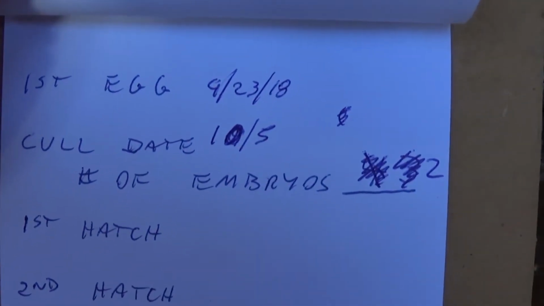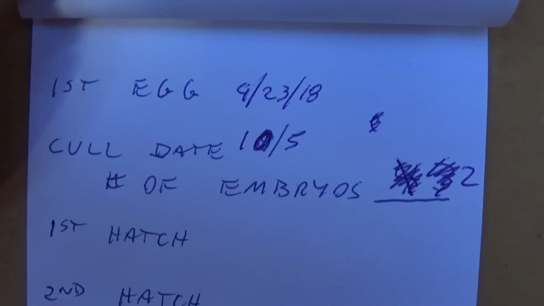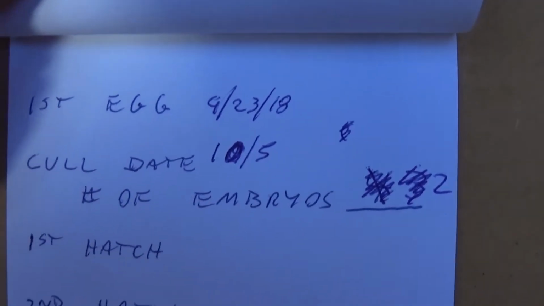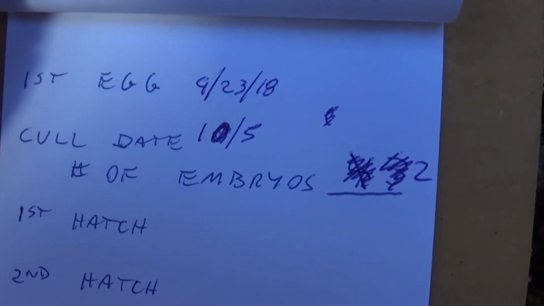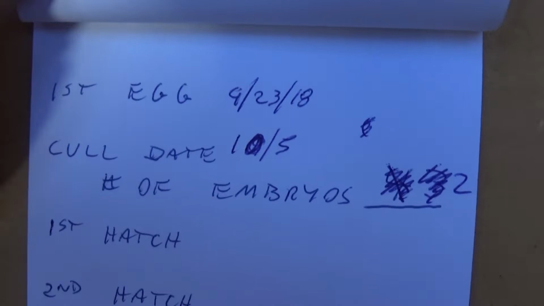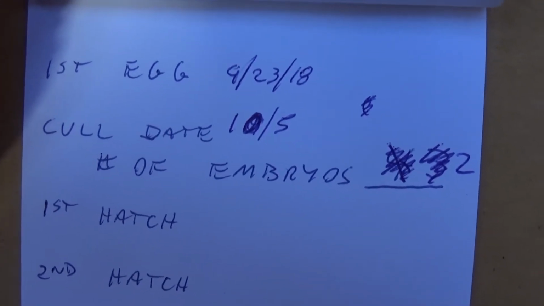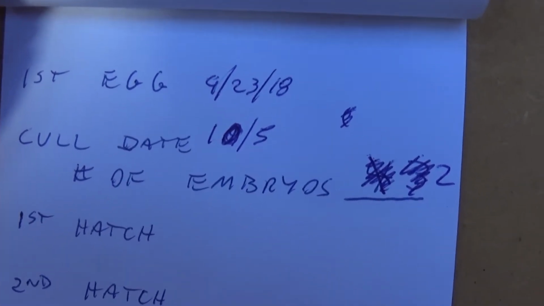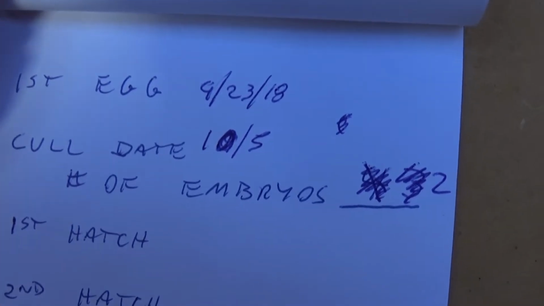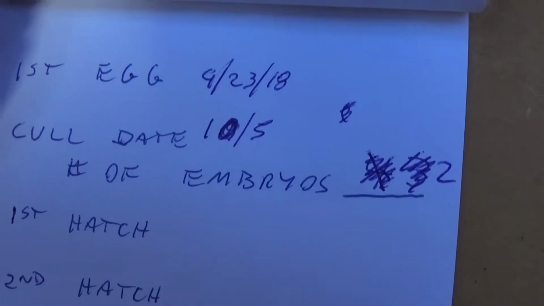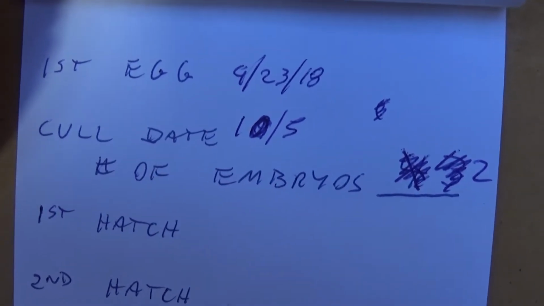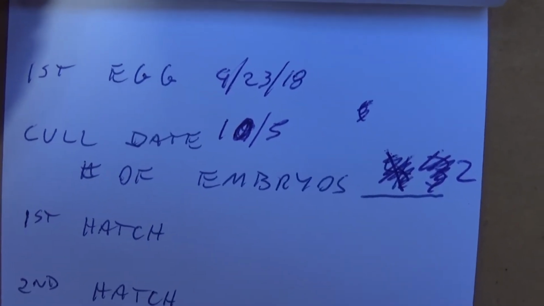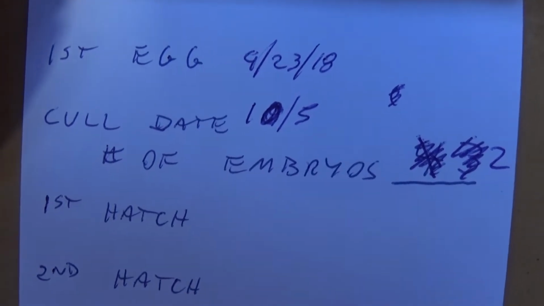Okay, so on this, I have the date for that first egg, which is all important. Because the cull date and the projected hatch date and the fertility check are all based on when that first egg is laid. So, their first egg was laid on 9/23. Their cull date was 10/5, which is tomorrow. But I actually already told them yesterday because I thought they were all infertile. But they turned out to have embryos, 4 embryos in there.